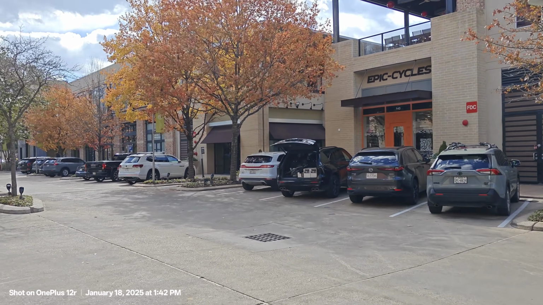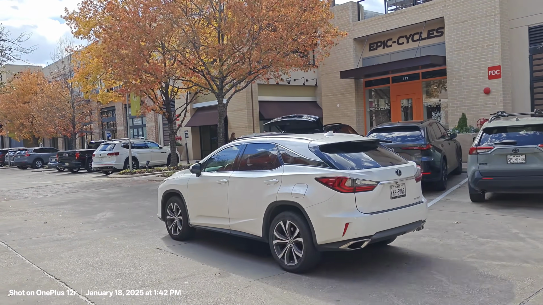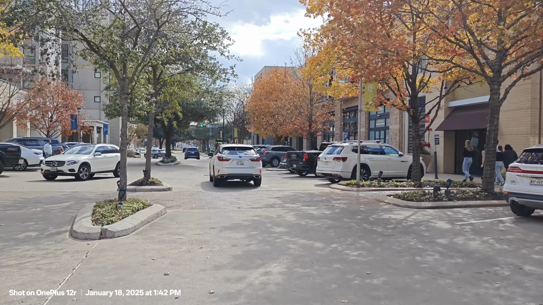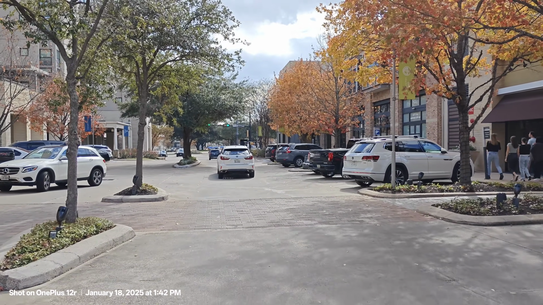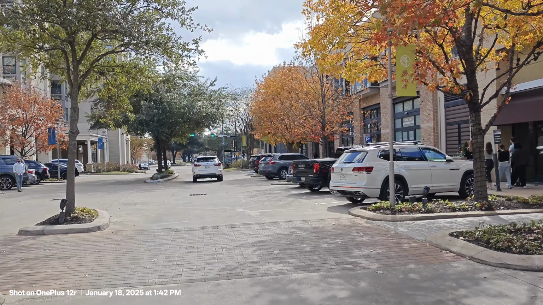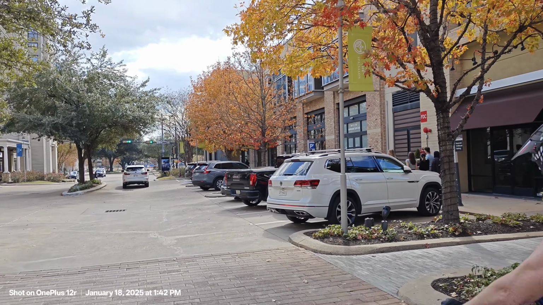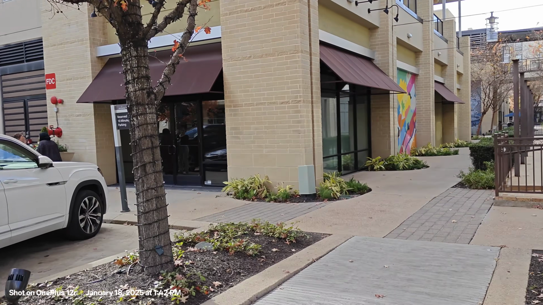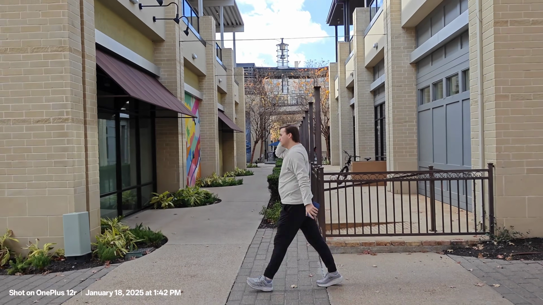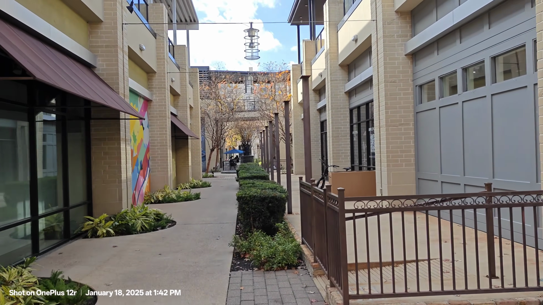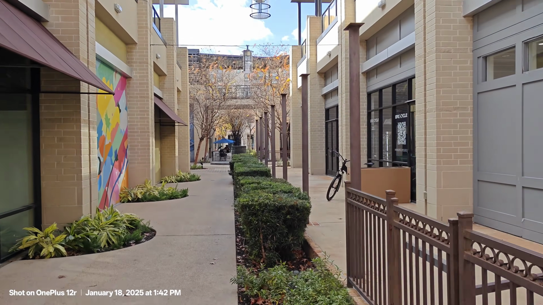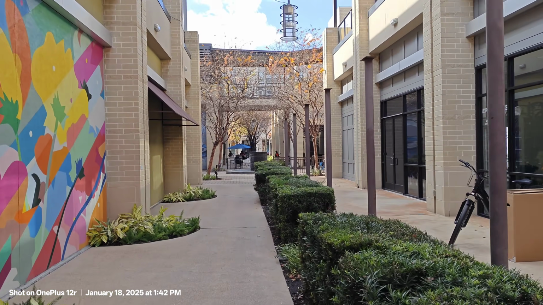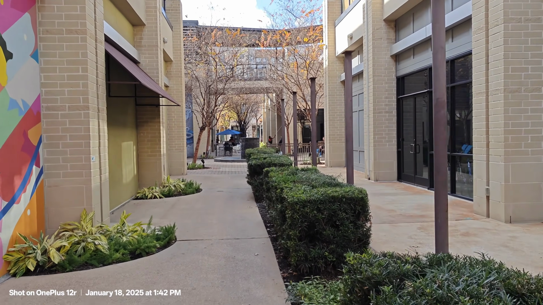Alright, so here we got the OnePlus 12R recording at 4K 60 frames per second. Now we're going to be taking a look at that stabilization to see how that works. Super Steady is not on, it's only going to be the regular stabilization built into the OIS. And colors look great. Stabilization actually doing pretty well. A little bit of an up and down when you're walking, but nothing too serious. I think it's doing pretty well.